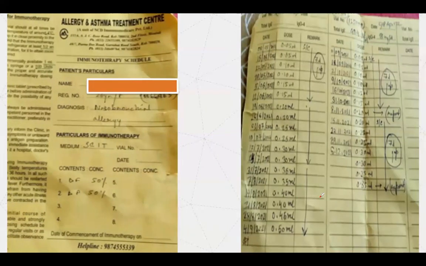This is actually what we are doing in our center, that is the Allergy Asthma Treatment Center in Kolkata. We can see here, we start with 1:5,000. And gradually, we generally use a 7 days interval like that, followed by 1:5,000. This is one of our patients who was in a clinical research we are conducting on allergen immunotherapy.